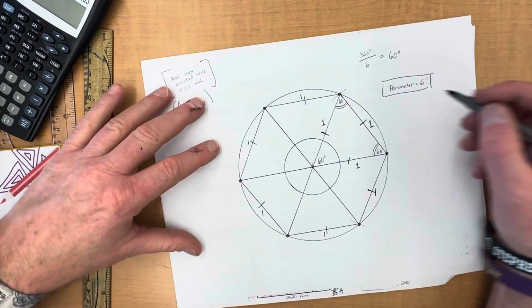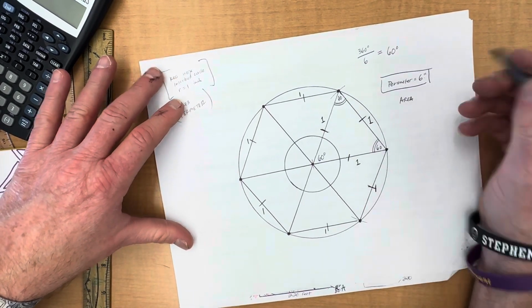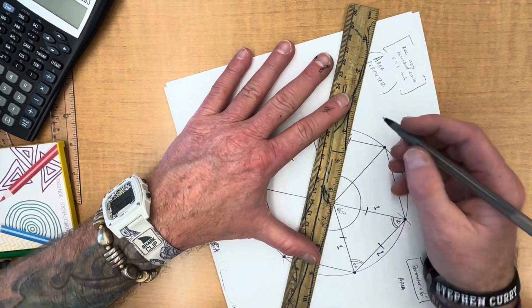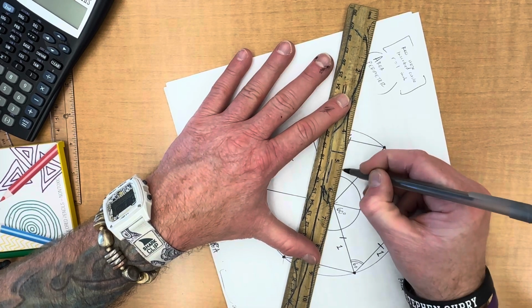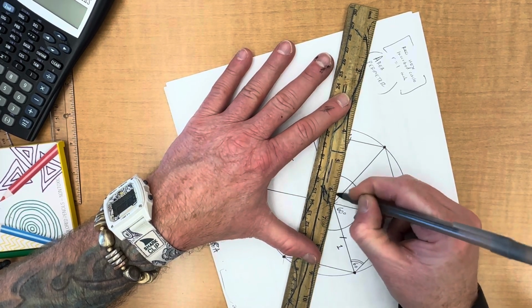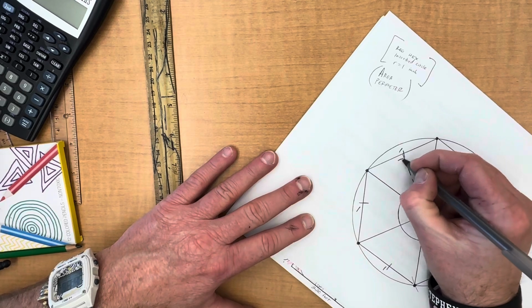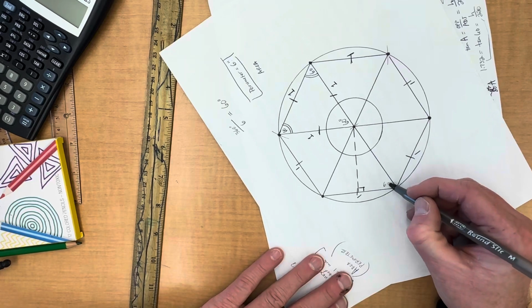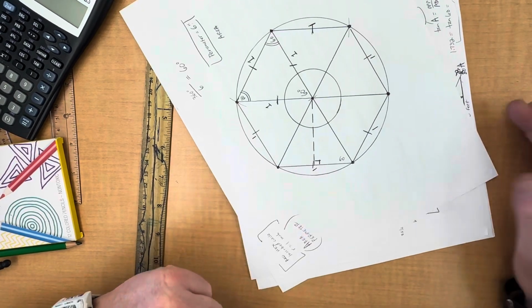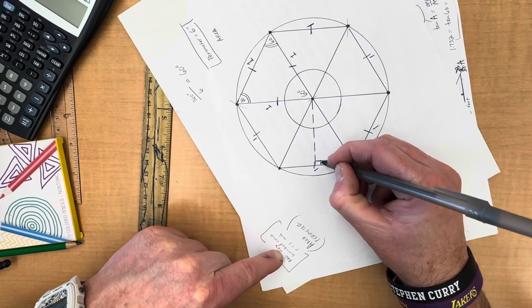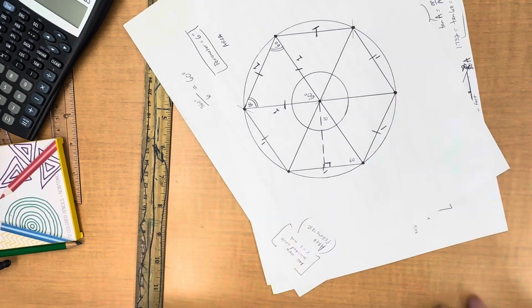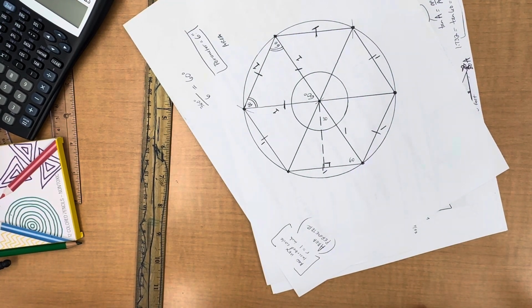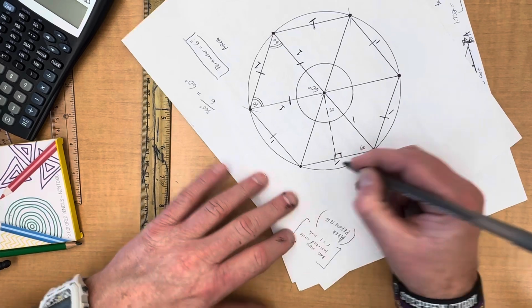Now, area gets a little tricky. What we're going to do is use one of these triangles and draw what's called an altitude. An altitude forms a 90-degree angle, right? I already showed you that this is 60. This altitude creates a 90, meaning this is 30. We already know this is 1 because it's a radius of the circle.